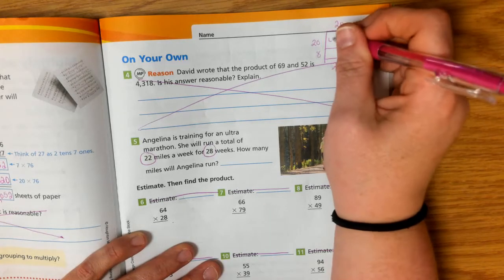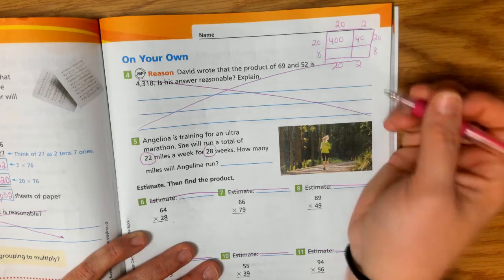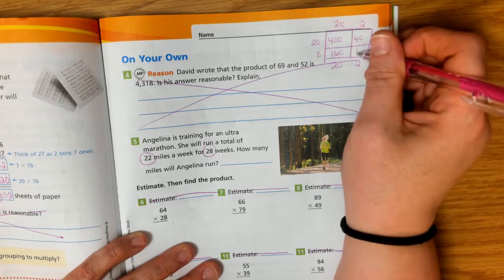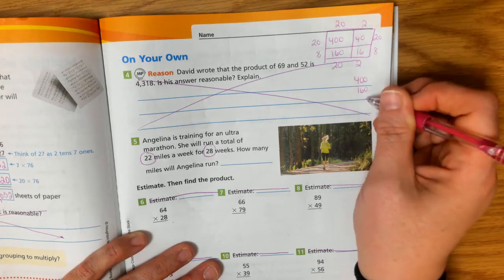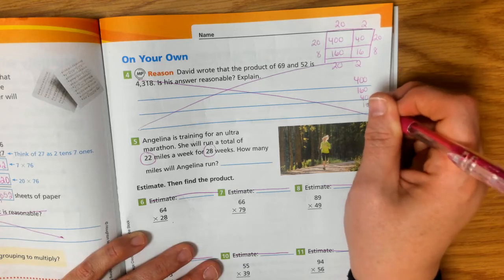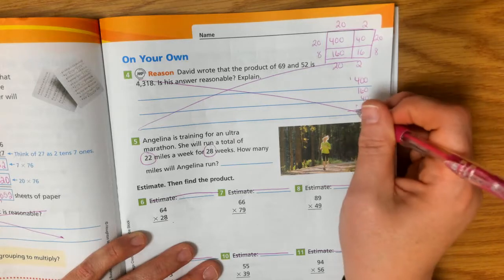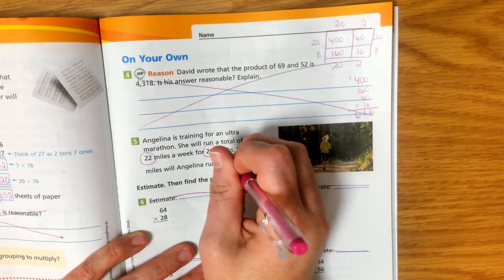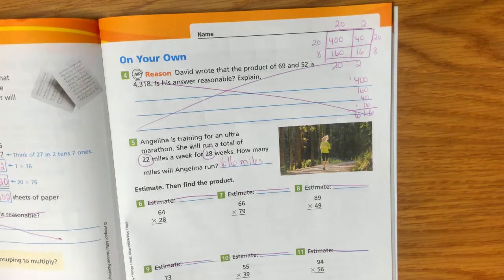20 times 20 is 400. 2 times 20 is 40. 20 times 8 is 160. 2 times 8 is 16. So we have 400, 160, 40, 16. 6, 11, 616. So she will run 616 miles total.